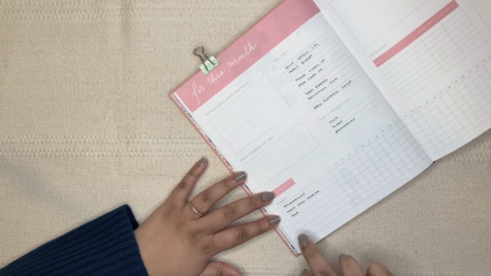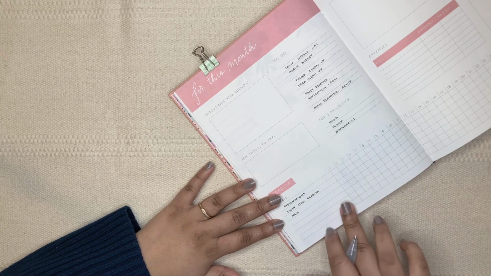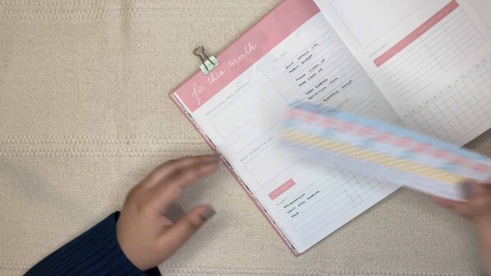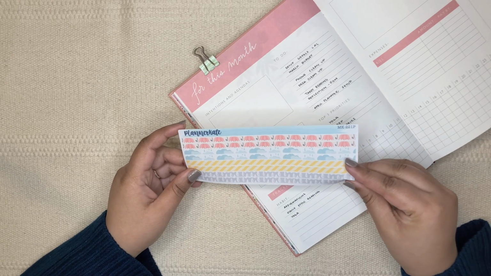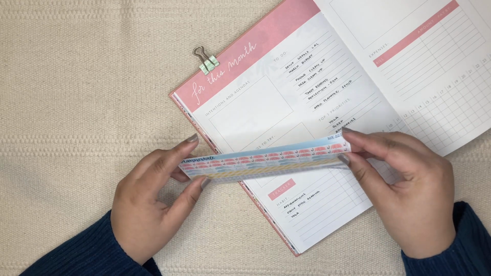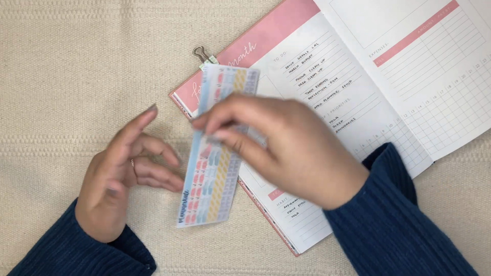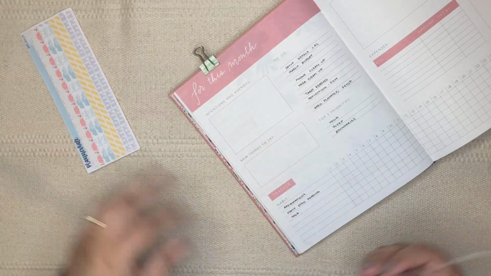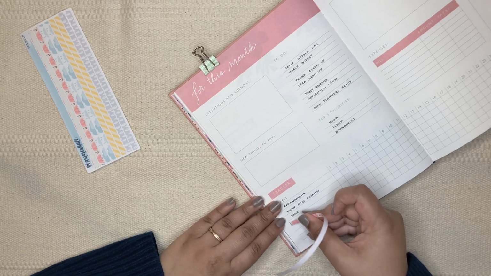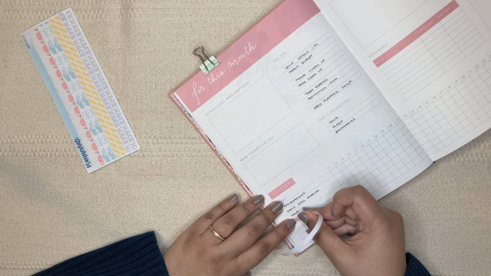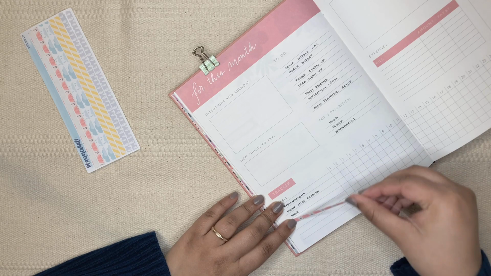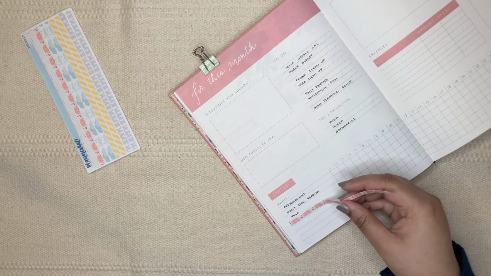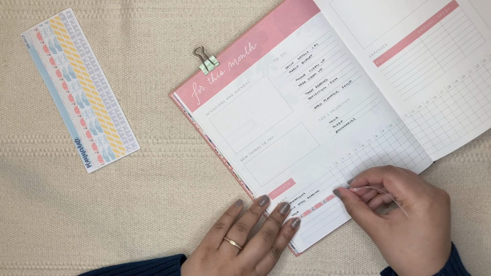So this is going to be my morning routine, and I want to use one of these stickers. Should I use this one, or I think I'm gonna use this. So just to mark, like divide, because there are 7 lines and I have 6 habits that I want to track.